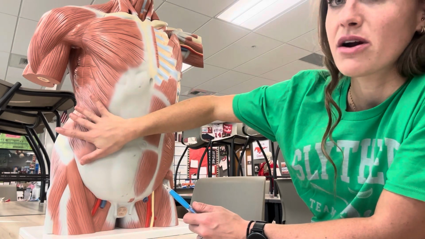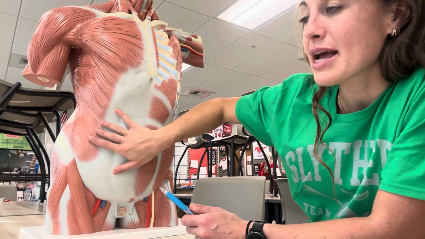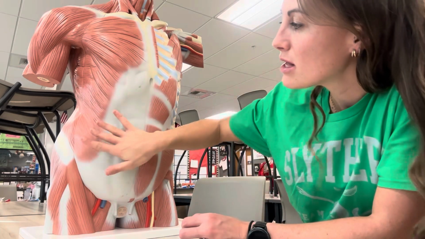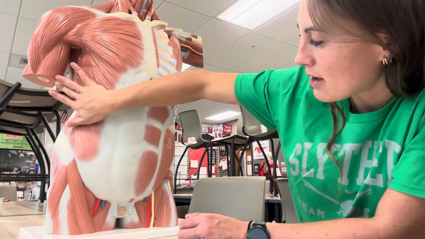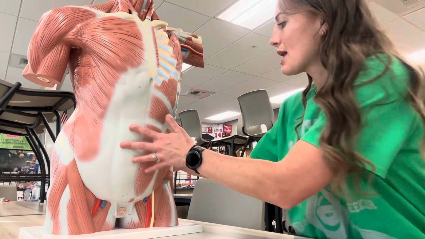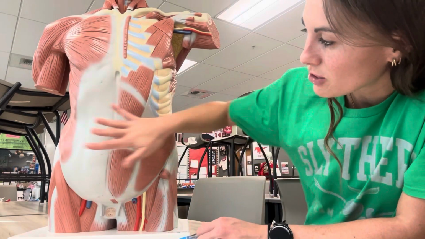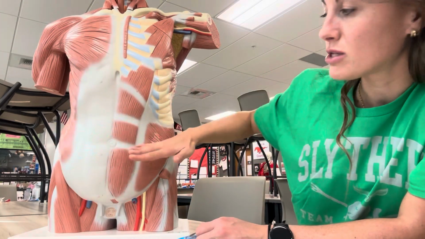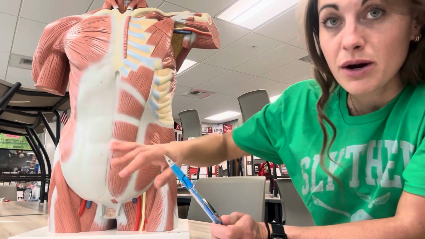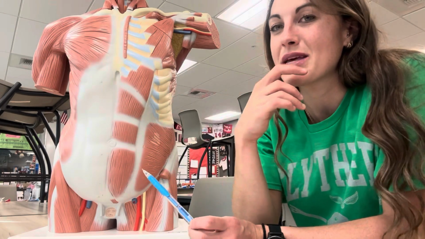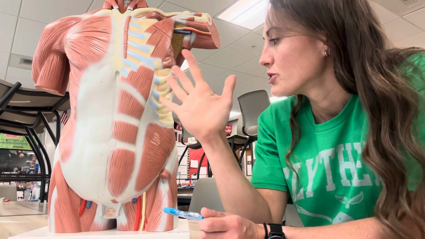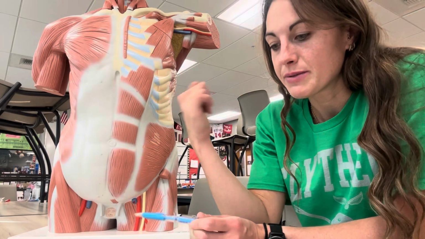So rectus abdominis, and then the rectus abdominis muscle is right in the center, and then the lateral part of our abdomen is made out of the external obliques. The obliques kind of go at an angle, and the external obliques go up and out. So we had rectus abdominis, external obliques, and then the internal obliques are layered underneath that. If we remove those, we would see the internal obliques going this way. And if we removed even more, we would see transverse abdominis going that way, but I don't have this on this model. Okay, so those are the abdominal muscles.